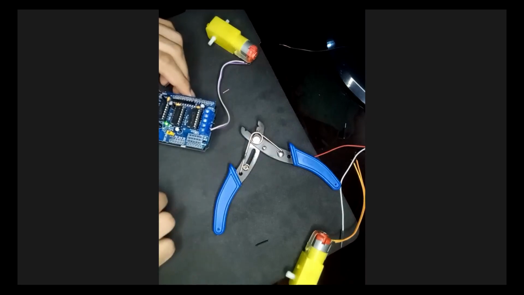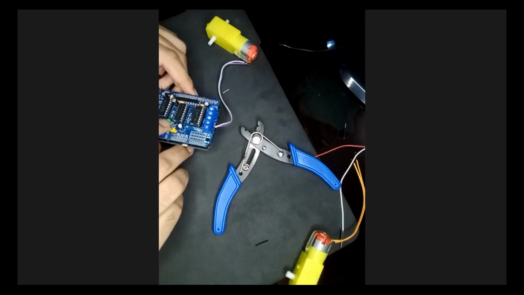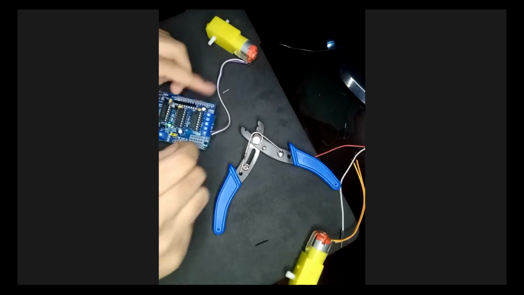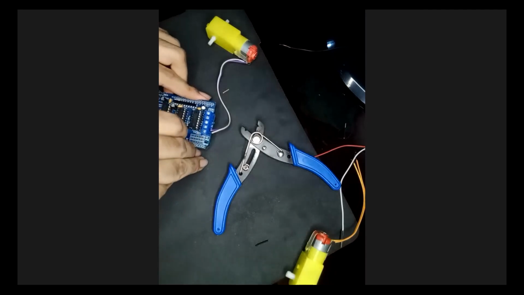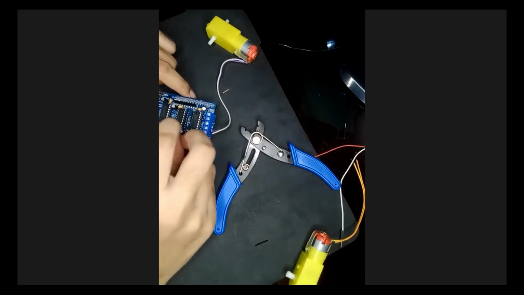power anyway. So you will keep this jumper on when you want the Arduino to be running off of the power from the USB, and you will just pull this jumper off if you want it to be running off of the power, the battery. Okay, it's just a thing I'd like to tell you guys.